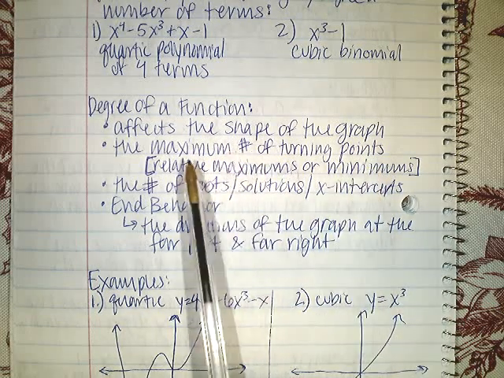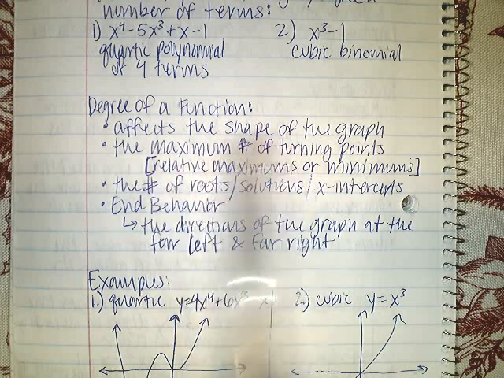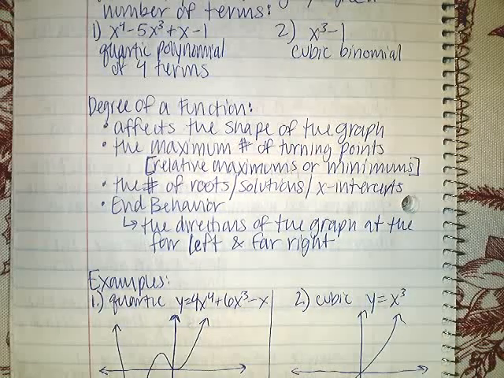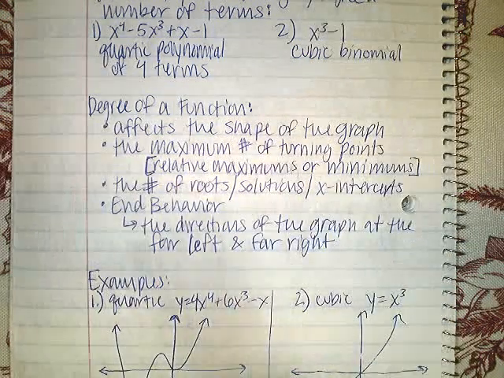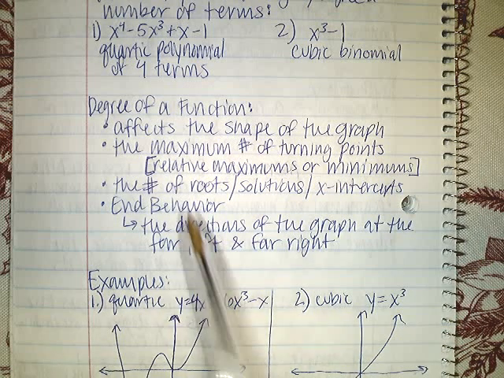So we can only have as many turning points as one less than the degree. So if it's cubic, you're only going to have 2 turning points or maximums or minimums. If it's quadratic, you only have 1, linear, none. But the number of turning points is determined by the degree of your function.